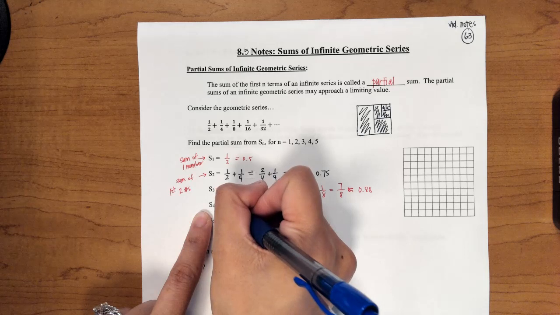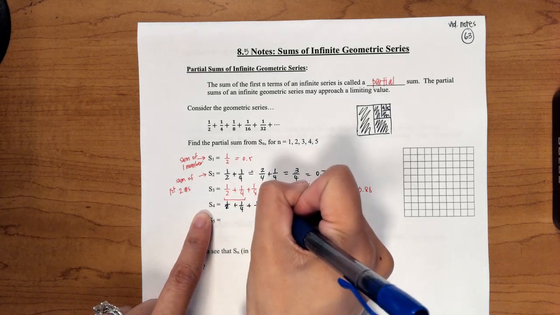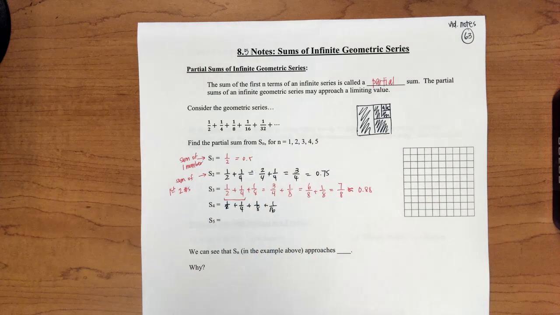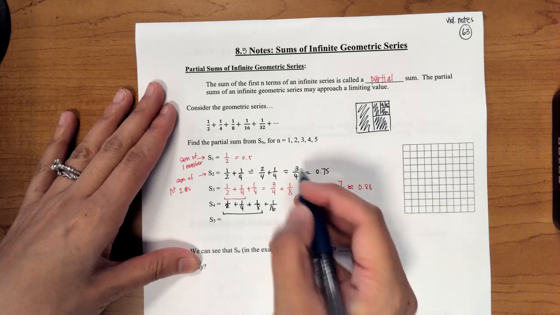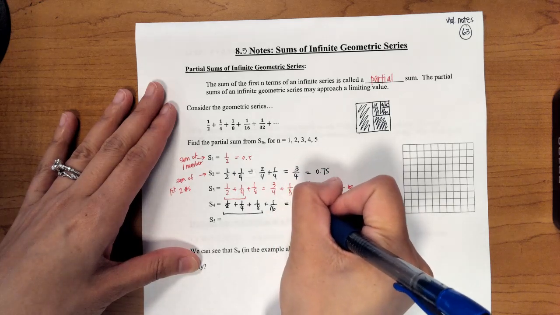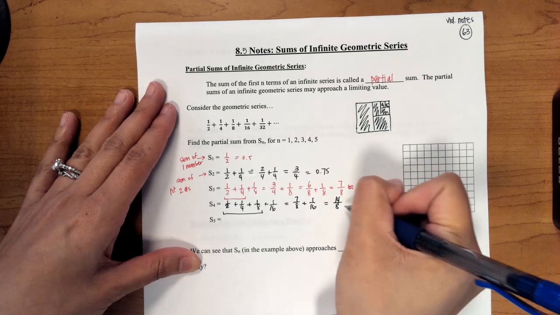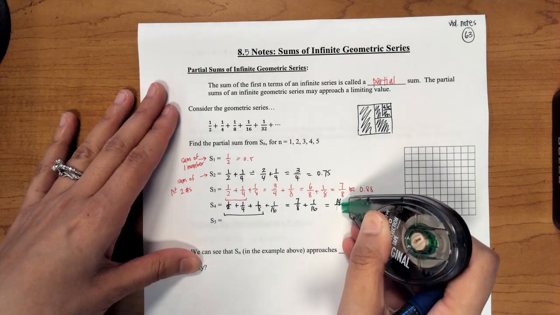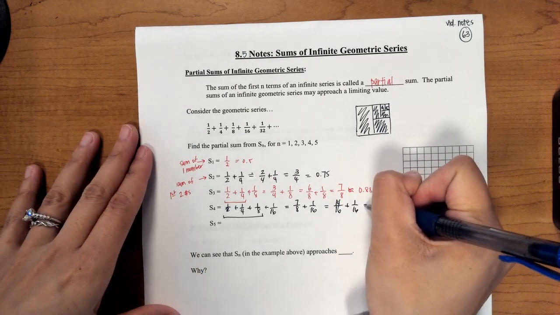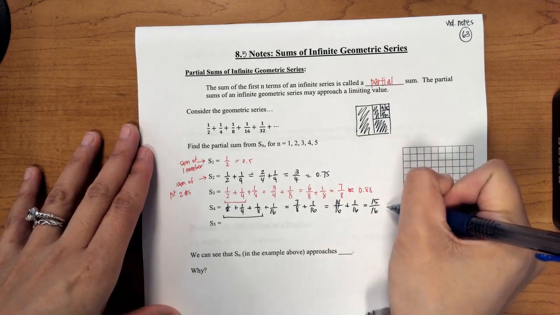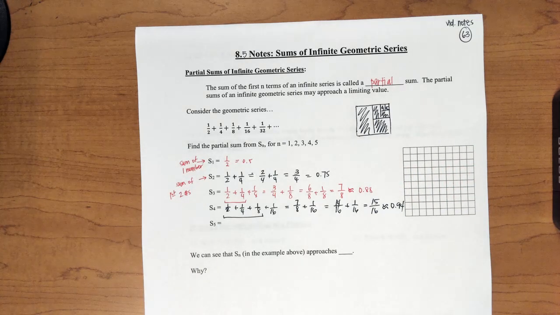We have 1/2 plus 1/4 plus 1/8 plus 1/16. This part right here is 7/8 plus 1/16, which is 14/16 plus 1/16, which is approximately 0.94. Hopefully you're starting to see a pattern.